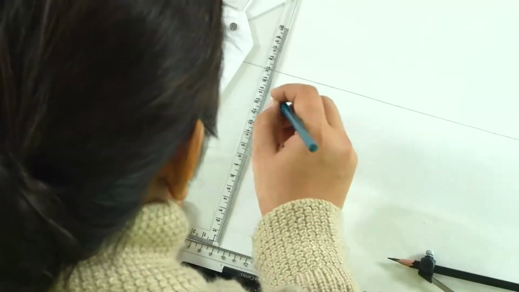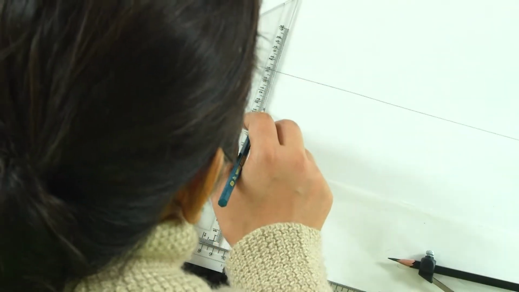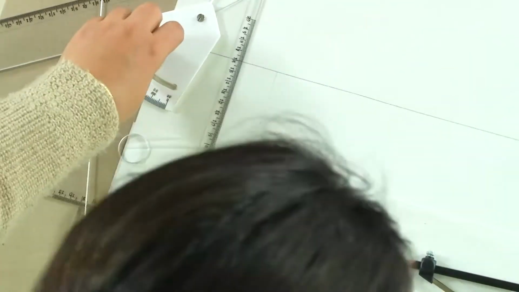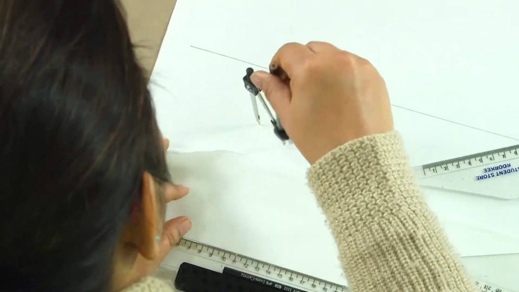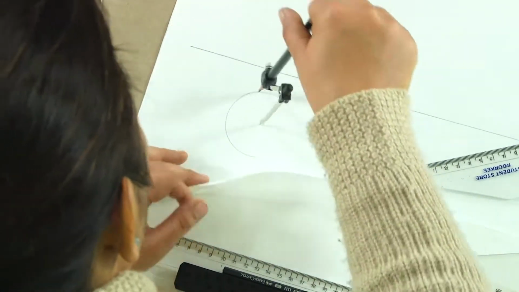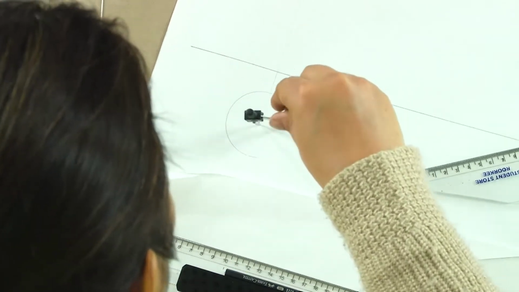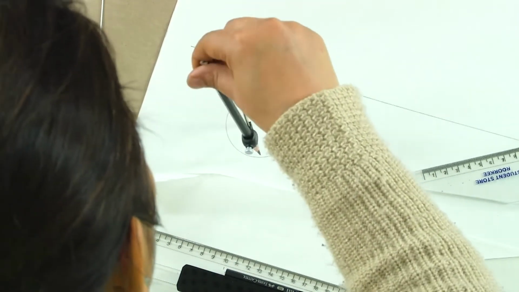Very simple: we will locate the center of the circle. It is 5 centimeters in front of VP and it is resting on the HP. So we have a simple circle which will be drawn. This is the top view.